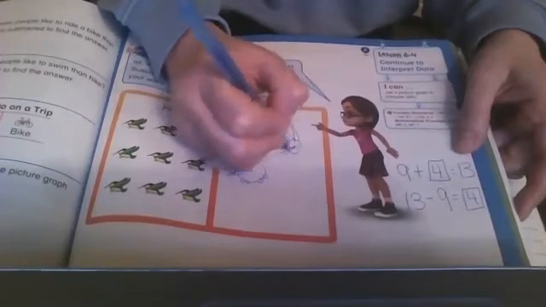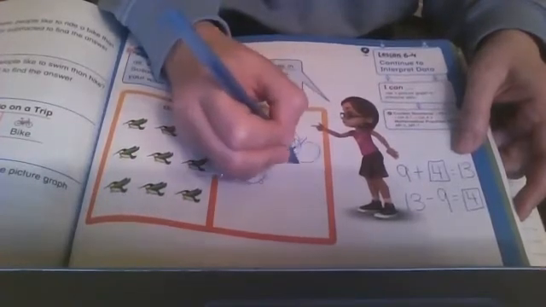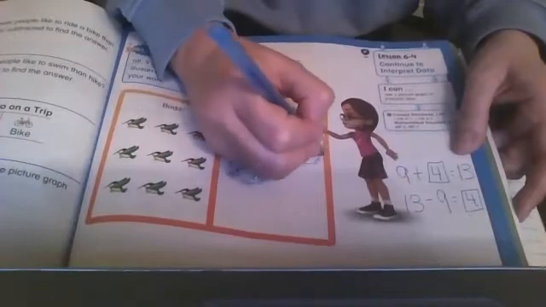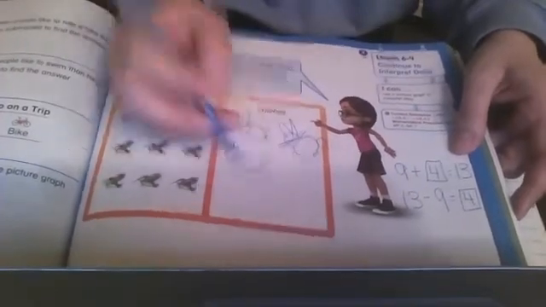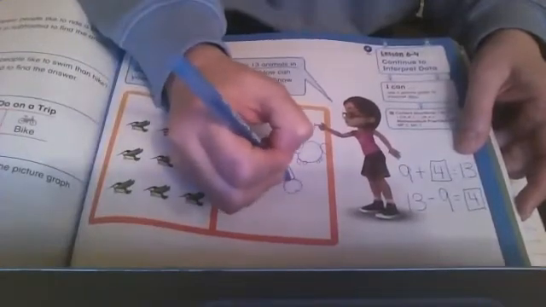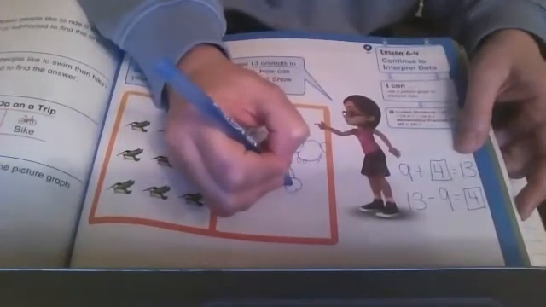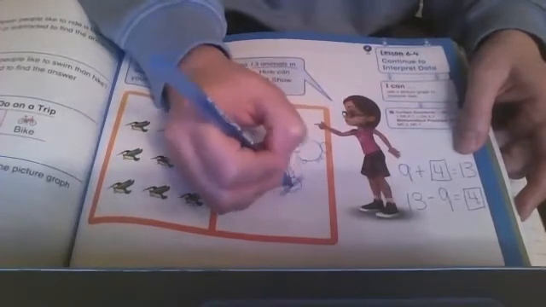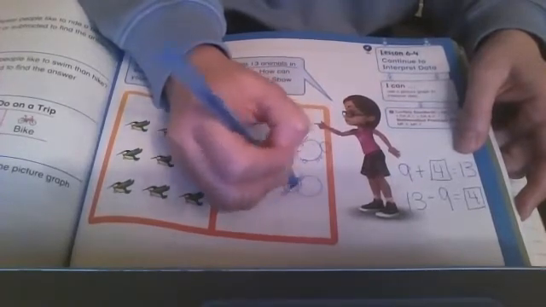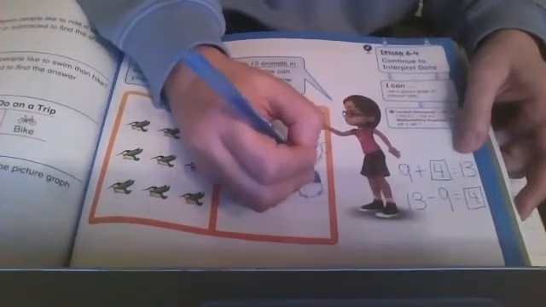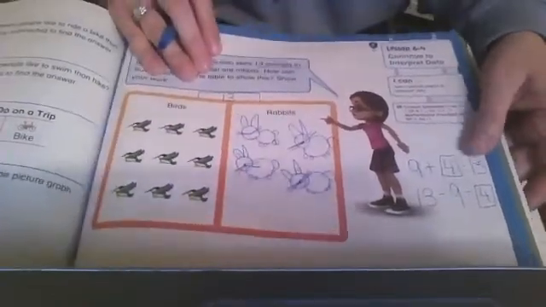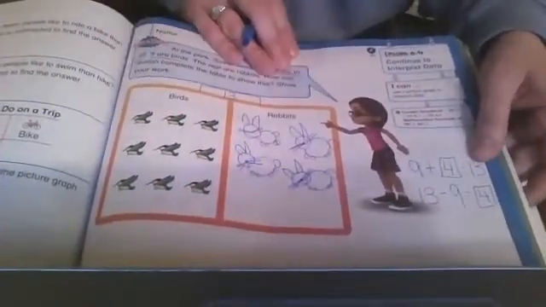How are your rabbits coming? Oh, I forgot his little cottontail. So now I have 1, 2, 3, and 4. And his little cottontail there. Okay, now my chart is completed.